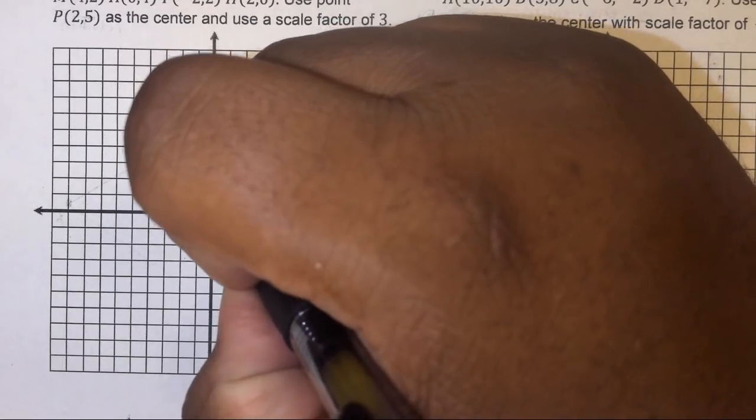So it's going to spell out math for us, M-A-T-H.